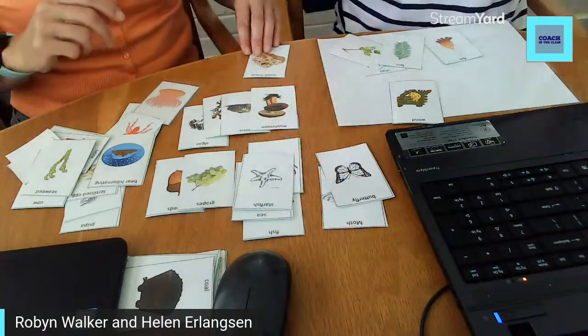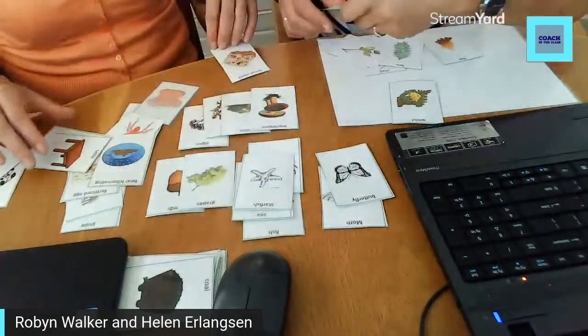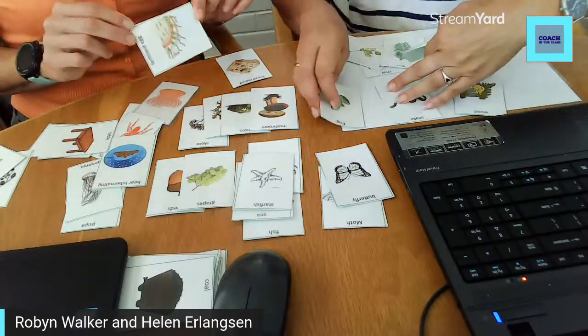But I want something else to fly. There's a butterfly. Oops, I've dropped one, but fortunately they're easy to handle. A snake. We haven't had an animal. And a frog could go together. But the snake lives on land and the frog doesn't.